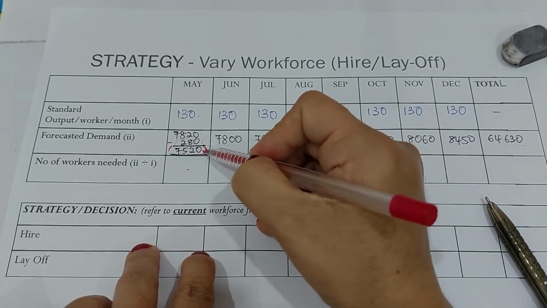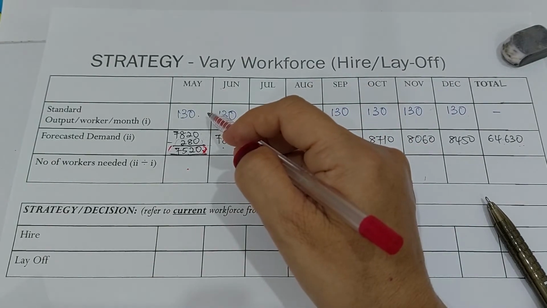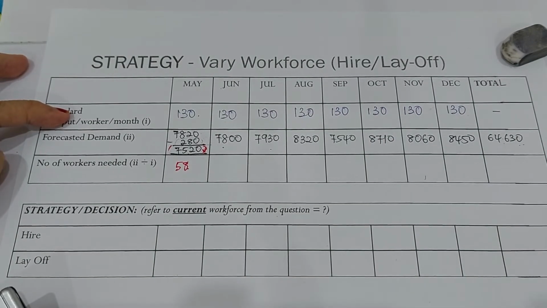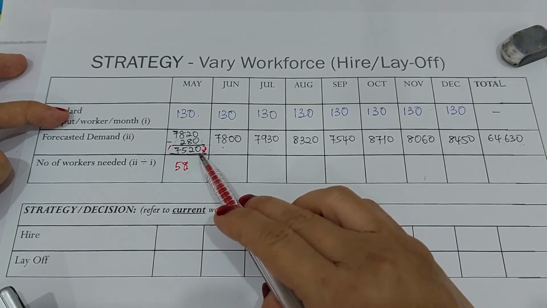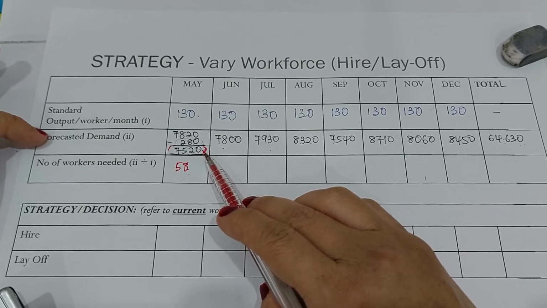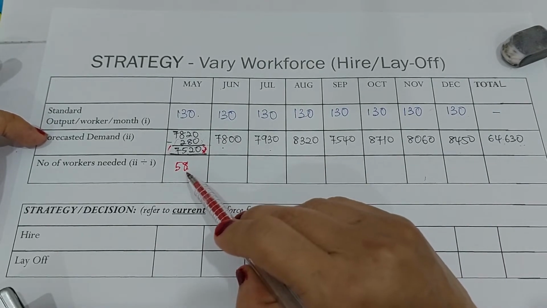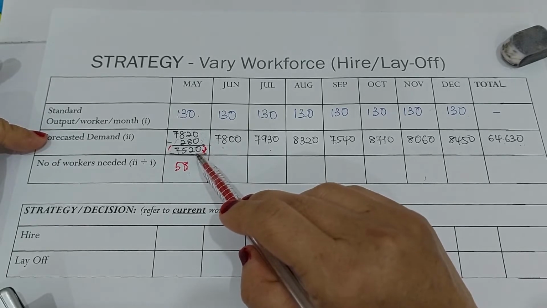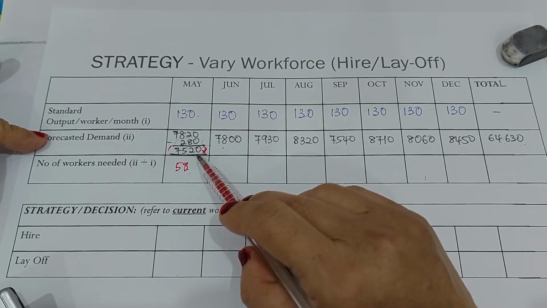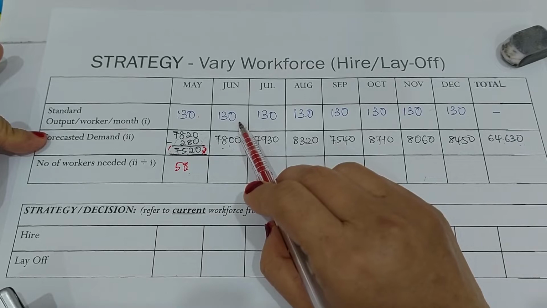We just take this item, the forecasted demand, divided by 130. So in May, we need to have 58 workers in order to get this much quantity. If one worker can produce 130, and we have 58 workers, then we can get this quantity of 7,520 units. For other months, you do the same thing. You just take the forecasted demand divided by the standard output.